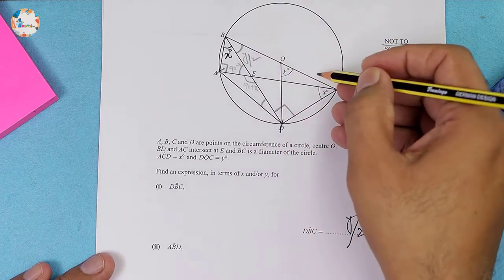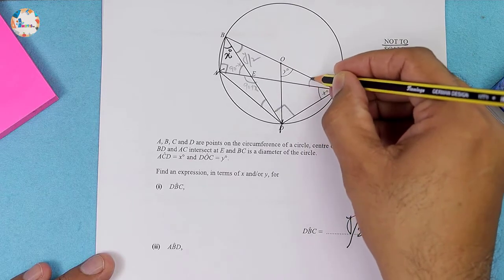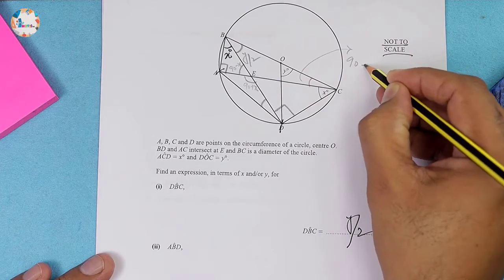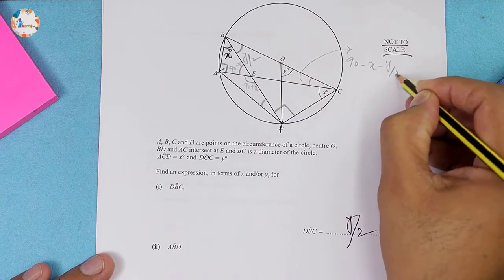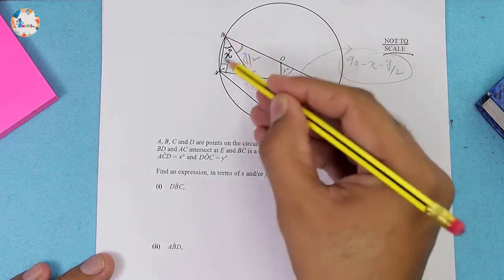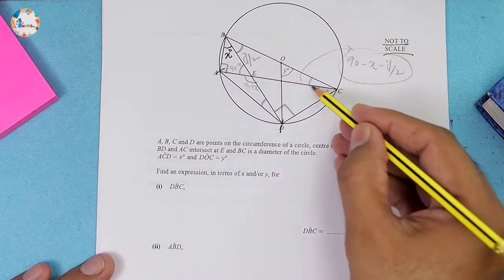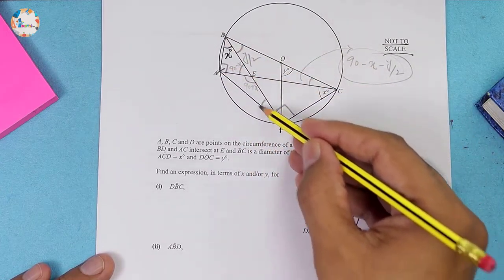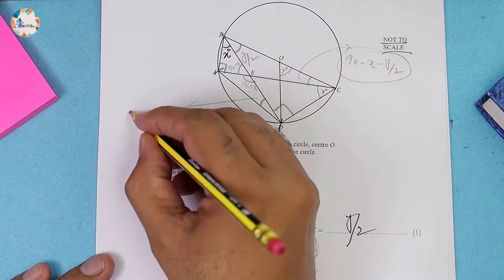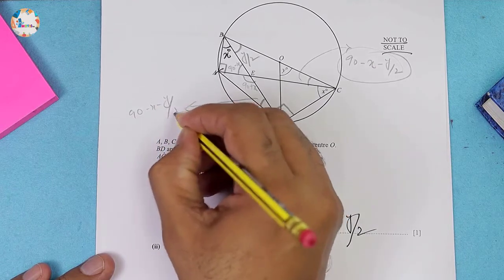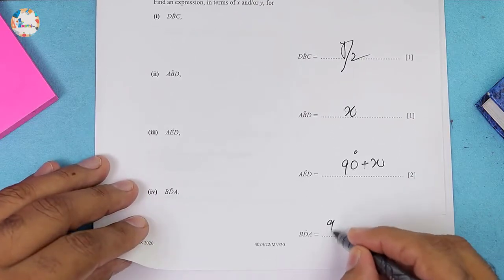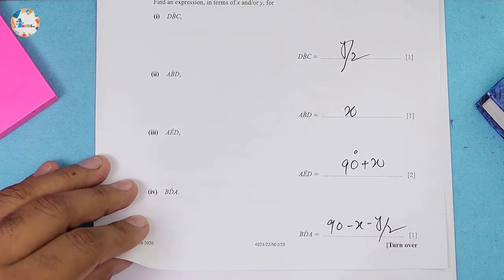So 90 minus this angle I will write over here. This angle will be 90 minus X minus Y by 2. This angle will be this angle, and if we check on this segment AB, this will be top angle, and another top angle will be this one. So this angle is equal to this angle, so this will also be the same as 90 minus X minus Y by 2. So we can write the answer over here, which is 90 minus X minus Y by 2, as I explained.